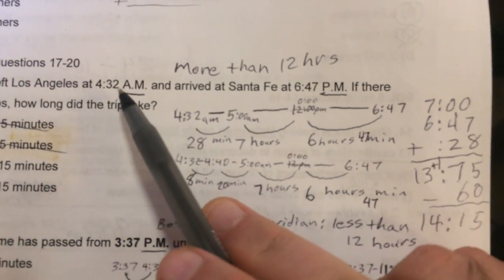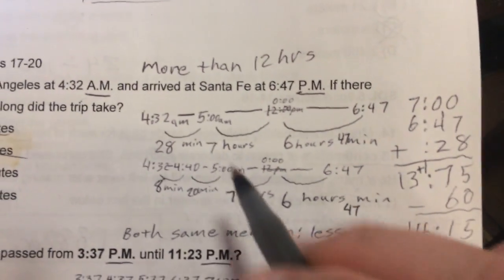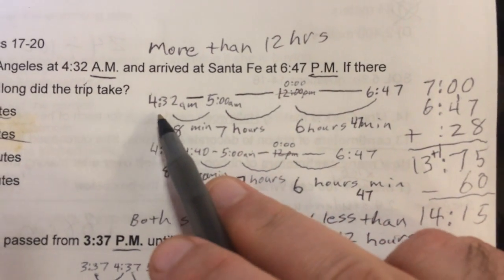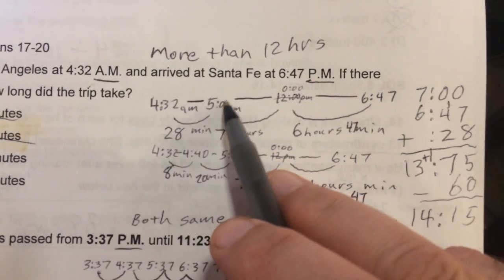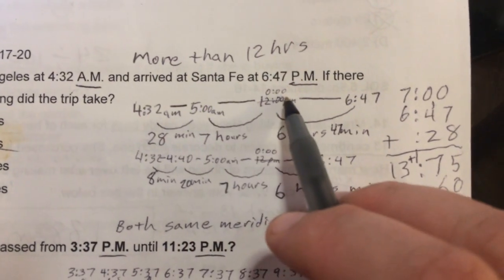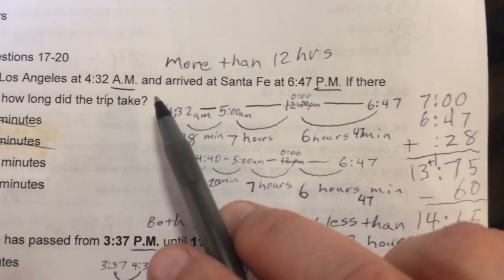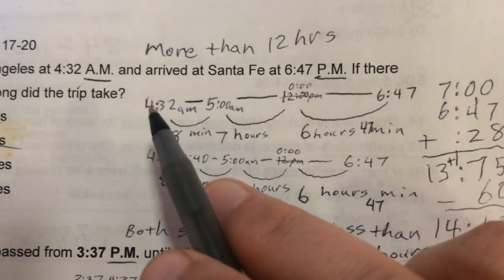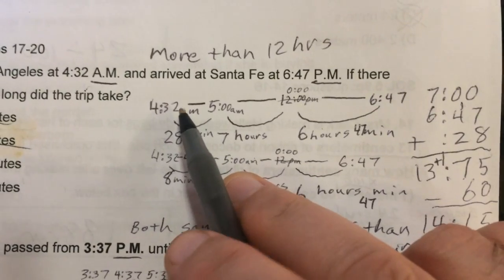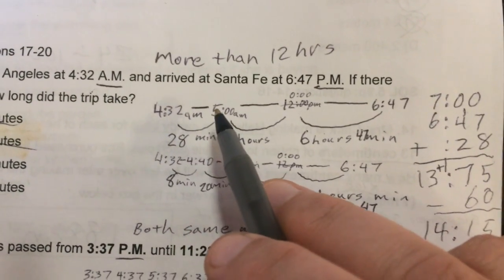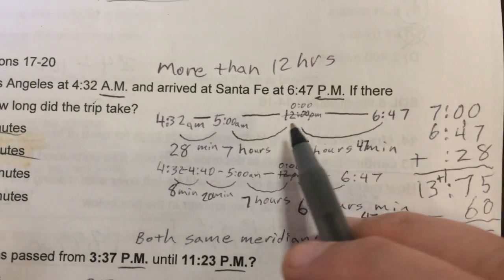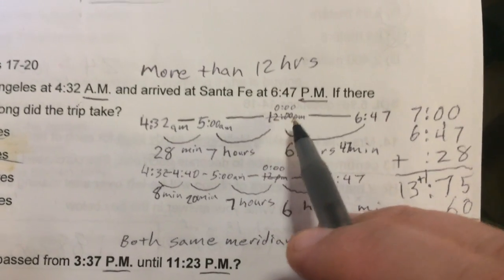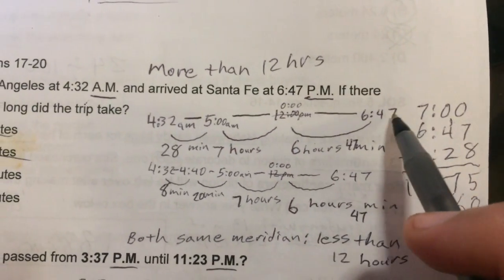So I have two different ways to do this. One way depends on you, because if I'm going from 4:32, I want to get to the next hour and then go to several hours later, because I know that there's a middle of the day. And the middle of the day is 12 o'clock. So then I would write 4:32, put a line, then I put 5 a.m., put a line, and then I put 12 o'clock, 12 p.m., and then I would put 6:47.